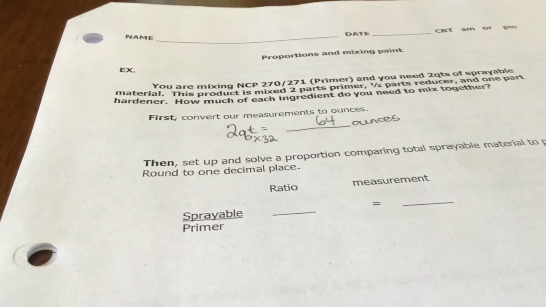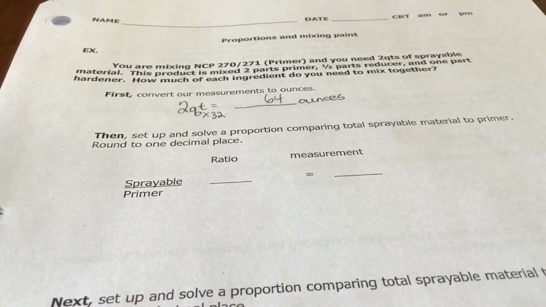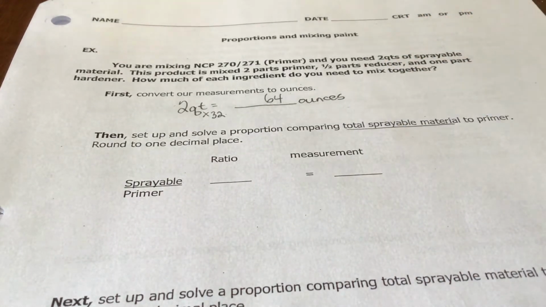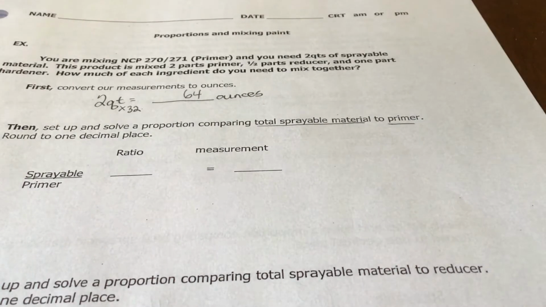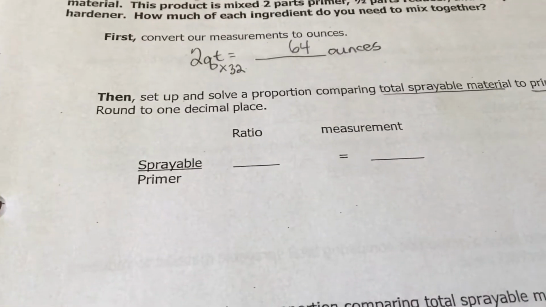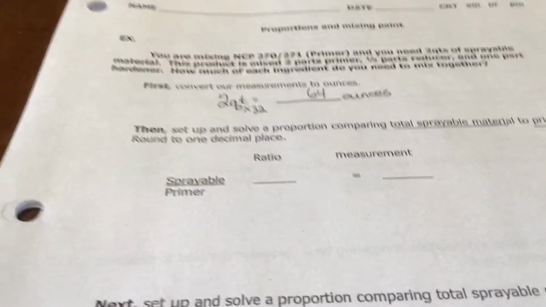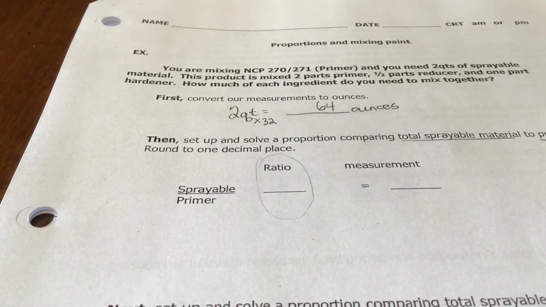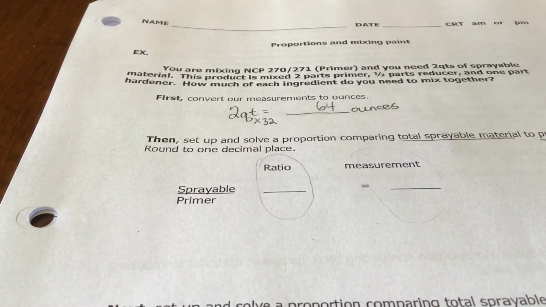The next thing that we're going to do is set up and solve a proportion comparing the total sprayable material to the amount of primer that we need. So you set your proportion up kind of like this, and I put some little hints in there. On this side, we're going to put everything that has to deal with the mixing ratio. On the right-hand side, we're putting all of our measurable units like ounces.